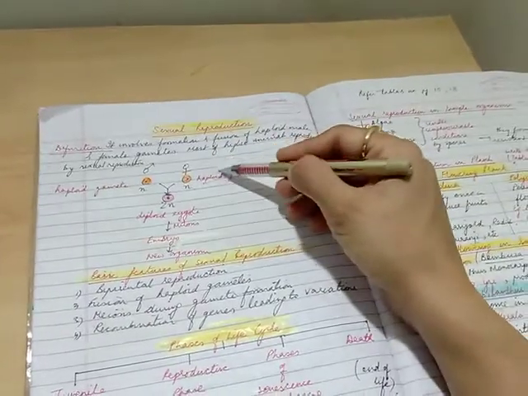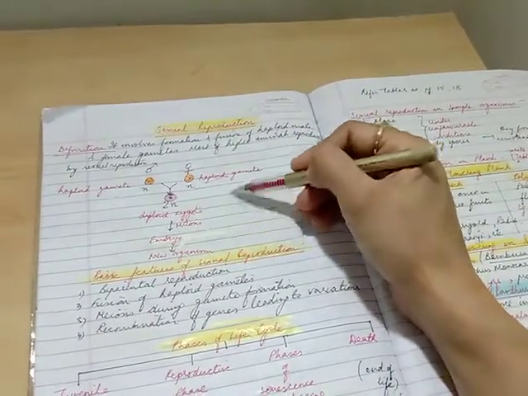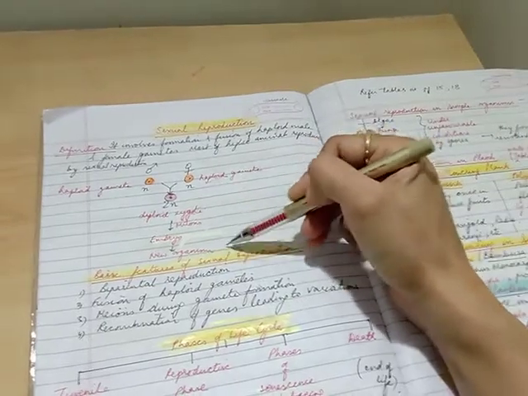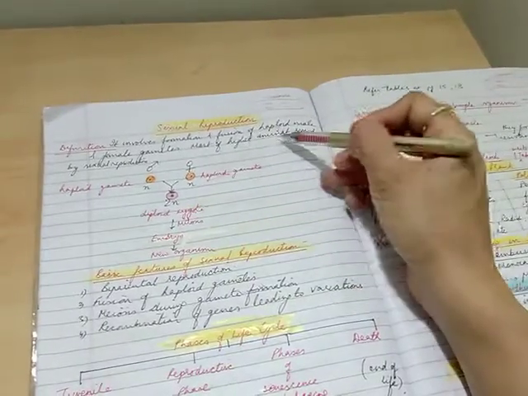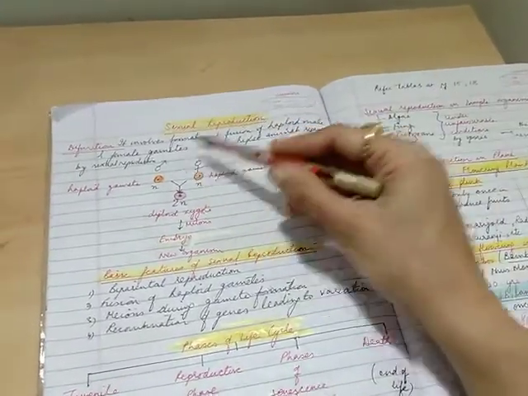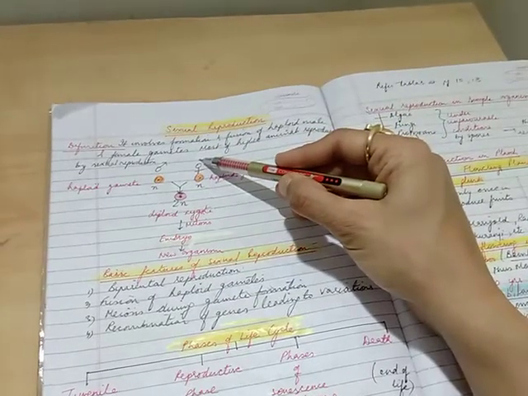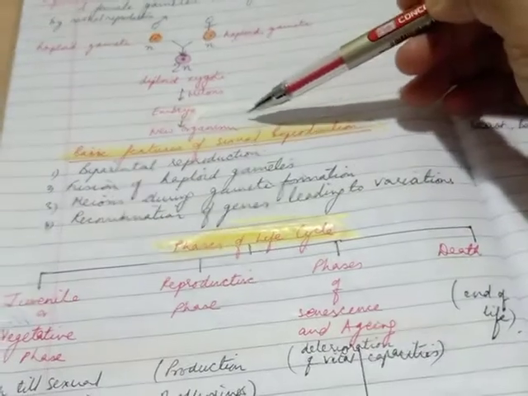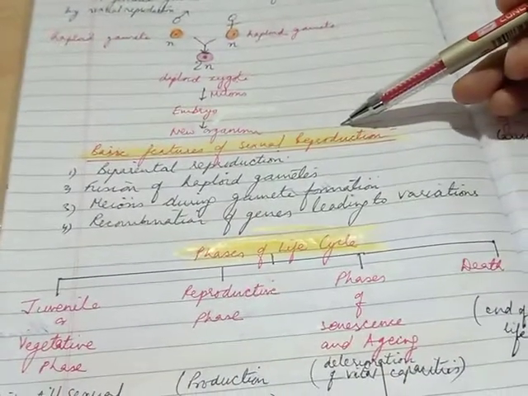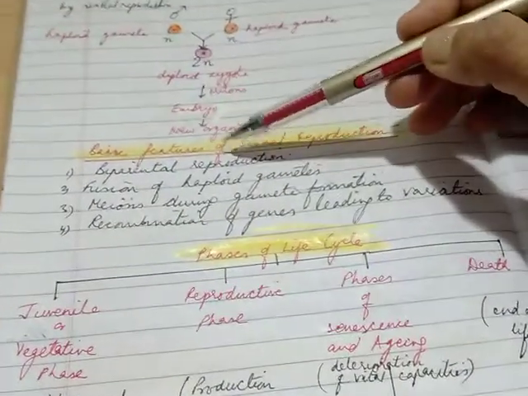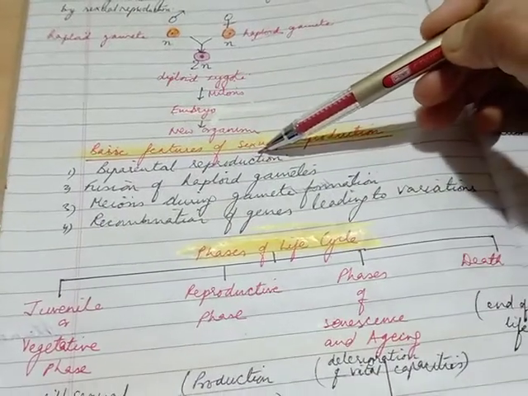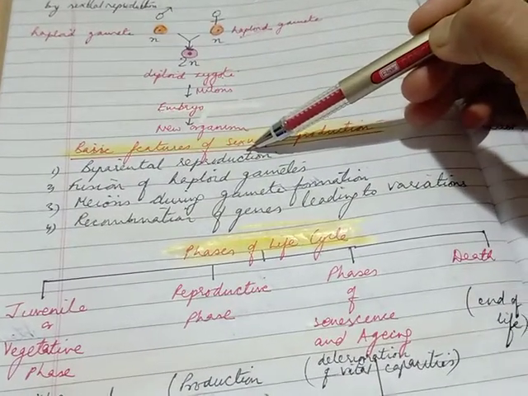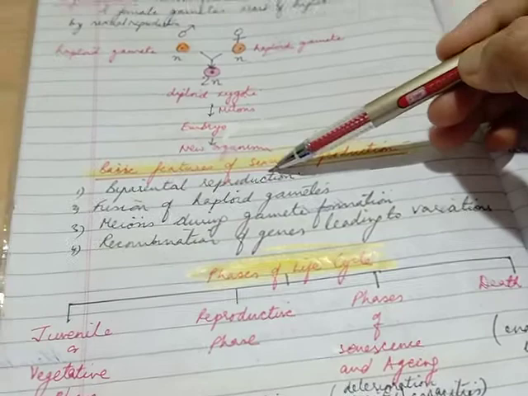So this looks like a basic summarized chart of what is sexual reproduction, and as I said, in most of the higher animals this is the method that is very commonly seen. Let us see next the basic features or characteristics of sexual reproduction. First, it's a biparental reproduction. What we mean to say is that it involves two parents.